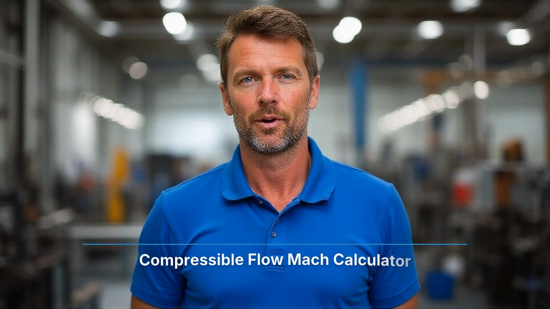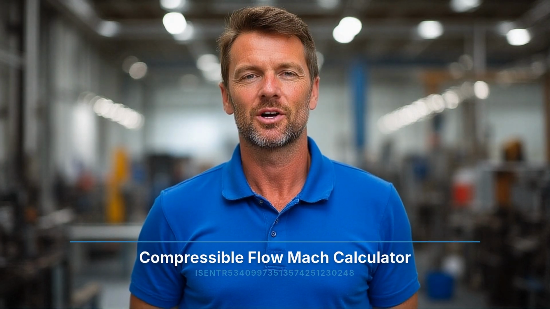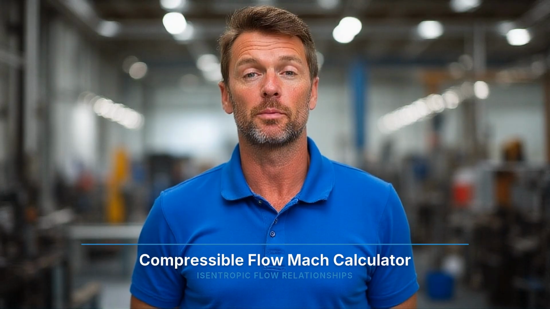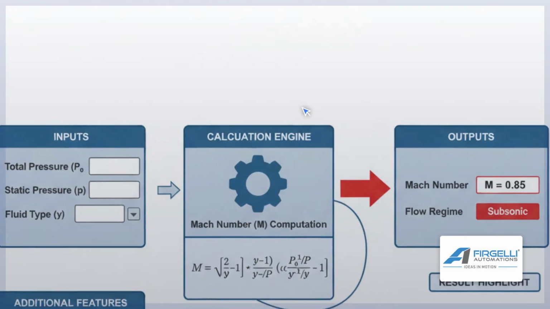This is the Compressible Flow Mach interactive calculator, which solves isentropic flow relationships for compressible fluids. Let's look at the inputs.